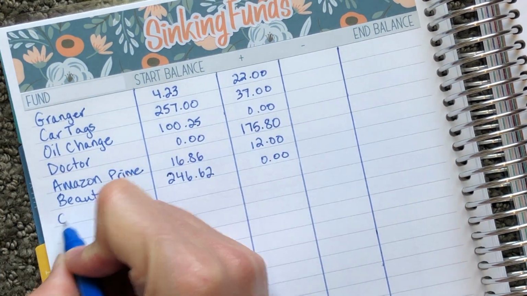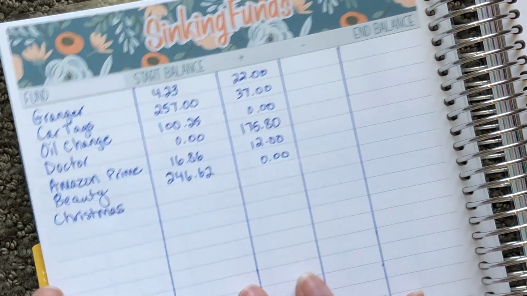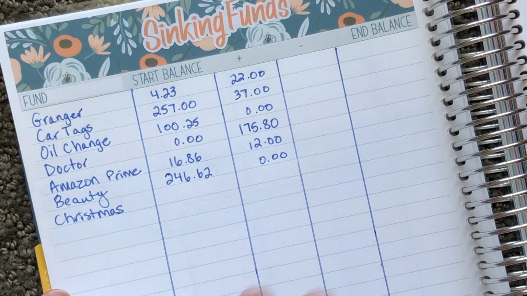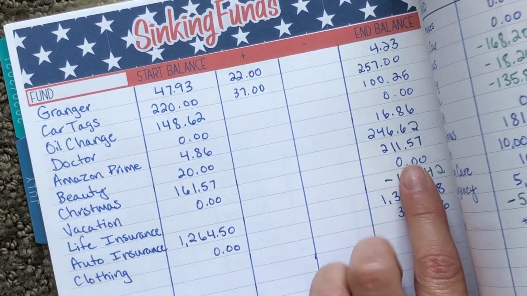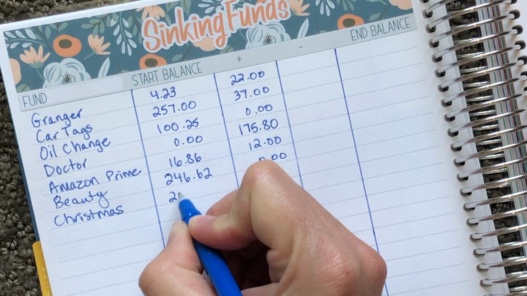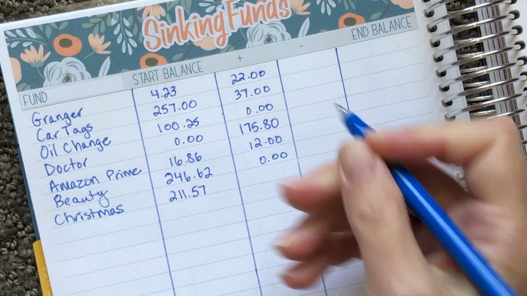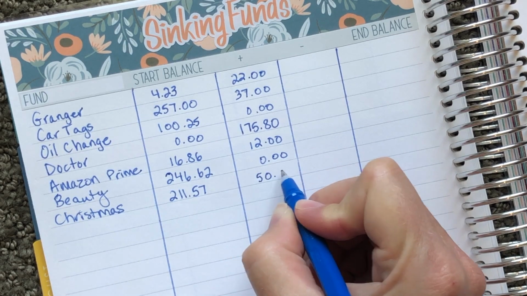Then we have Christmas. This one's just really satisfying. I've been really disciplined at not taking any money out of this one and really just sucking it away for Christmas. And so we have $211.57, and we will be adding $50 to it.